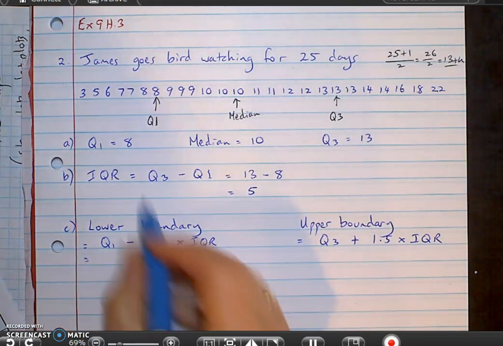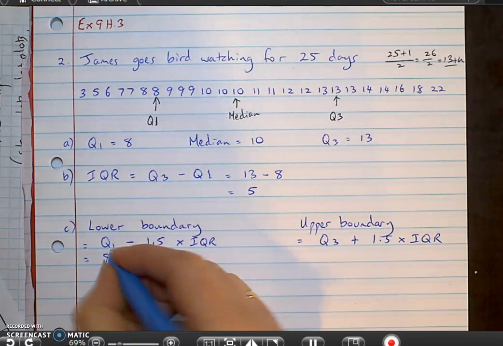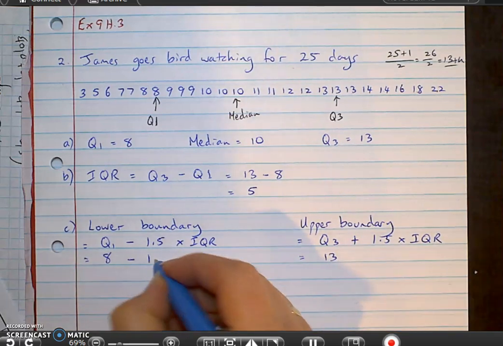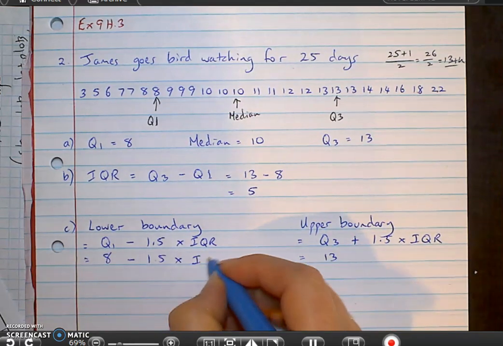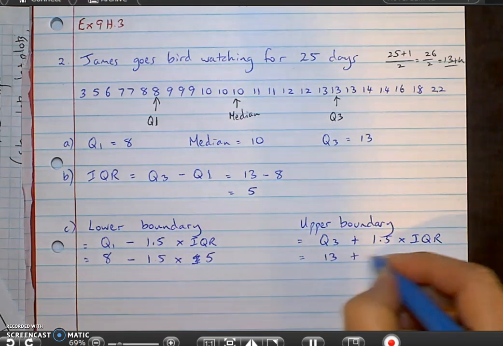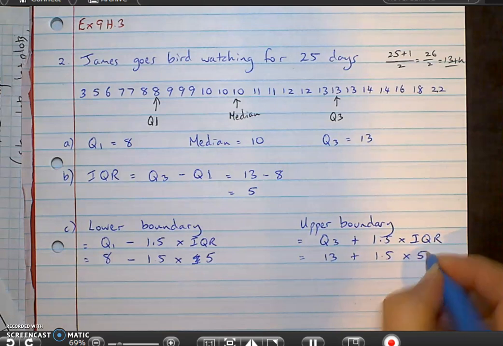So quartile 1 is 8, quartile 3 is 13. Take away 1.5 times IQR, which, oops, I'll write 5, plus 1.5 times 5.